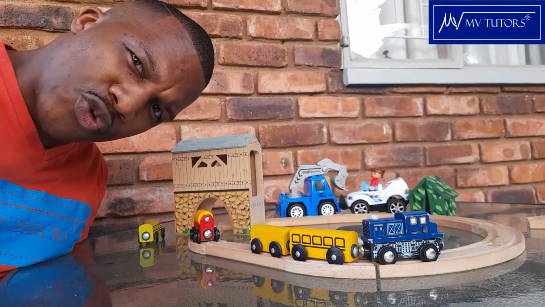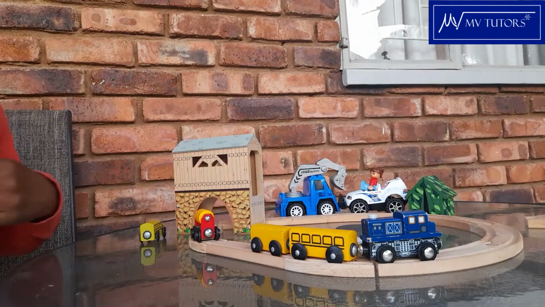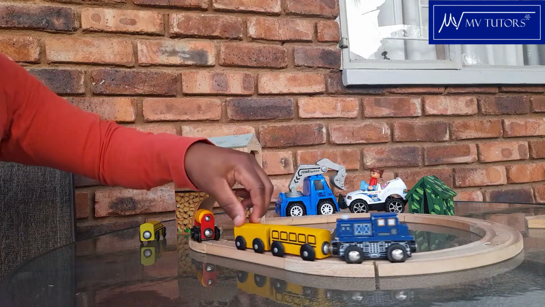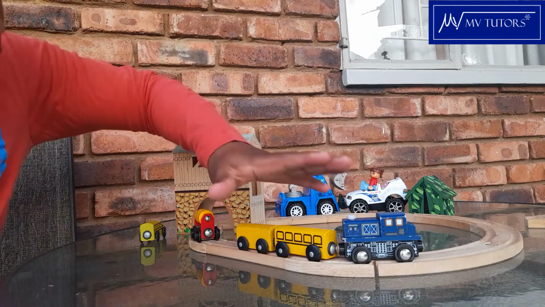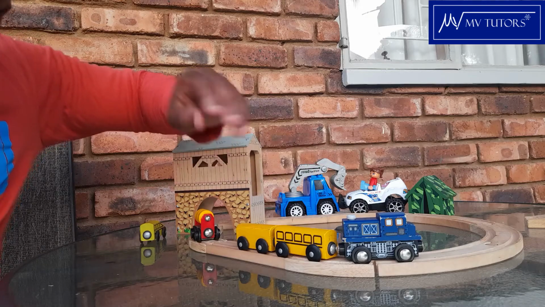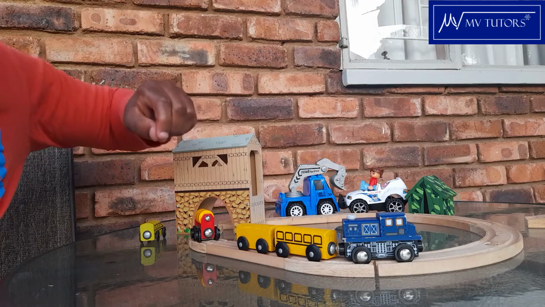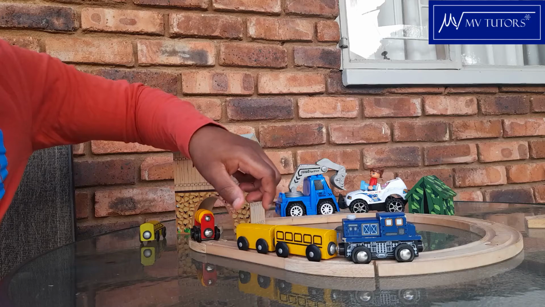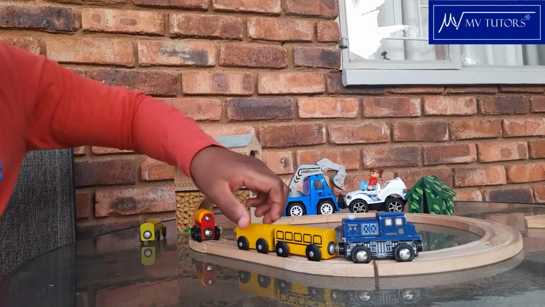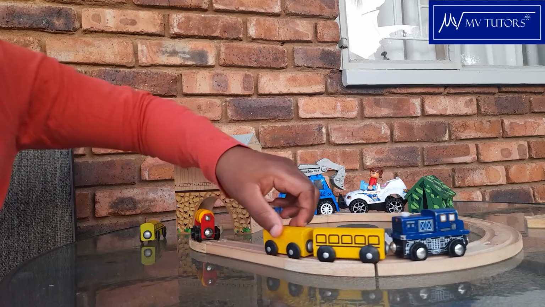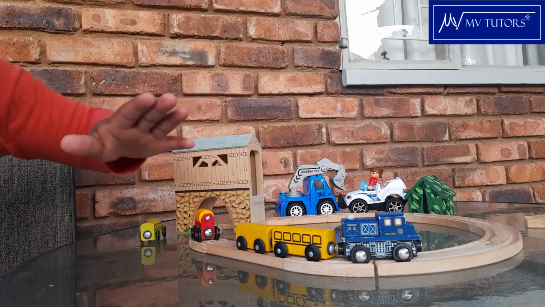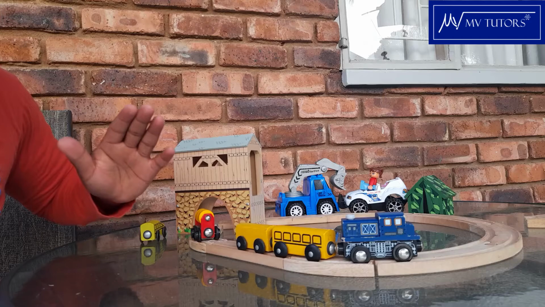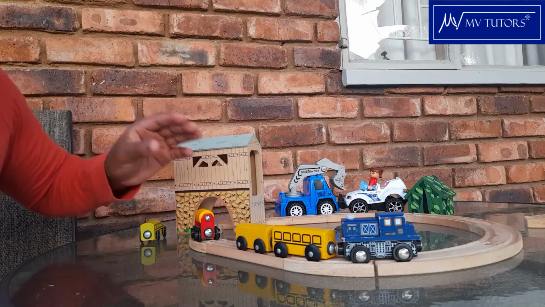Okay, so let's look at Newton's first law. It says that an object continues in a state of rest, as you can see it rested here, or uniform motion, which is constant velocity. Either it's at rest or it's on constant velocity, just moving constantly. So it will continue like that unless it is acted on by a net force.